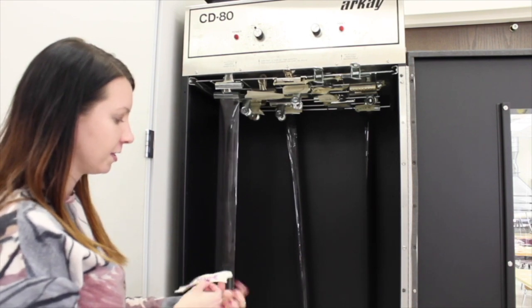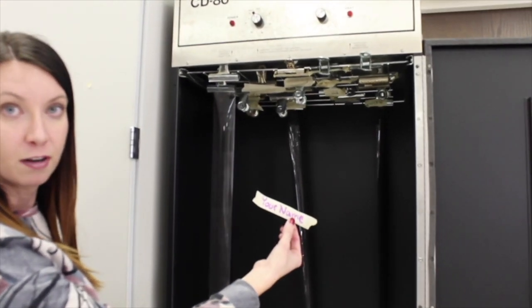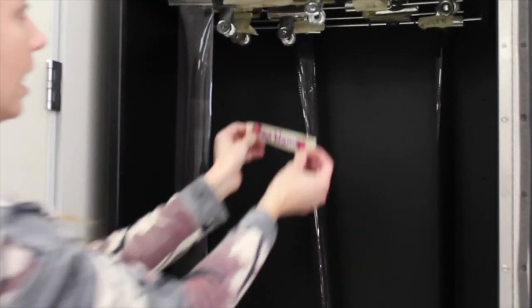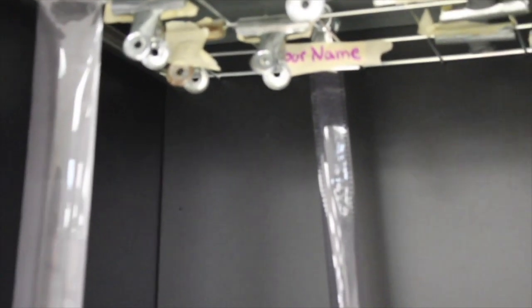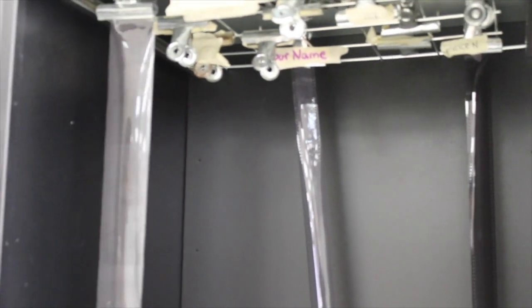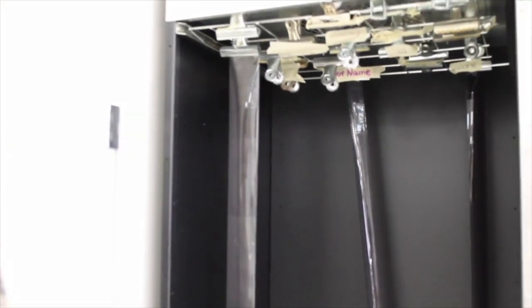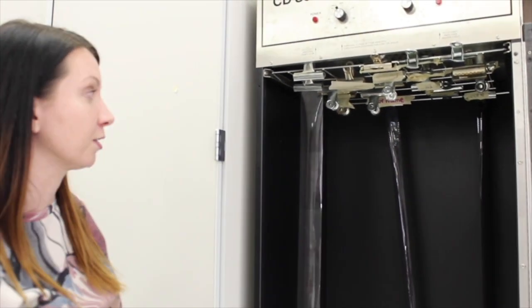I went ahead and I peeled my name tag off of my tank, and I'm going to place that on top of the clip that my film is hanging on. Sometimes we might have film that's very similar to other students, especially for one of our first shooting assignments. We're all shooting basically in the same location. This allows you to easily identify that that is your film.